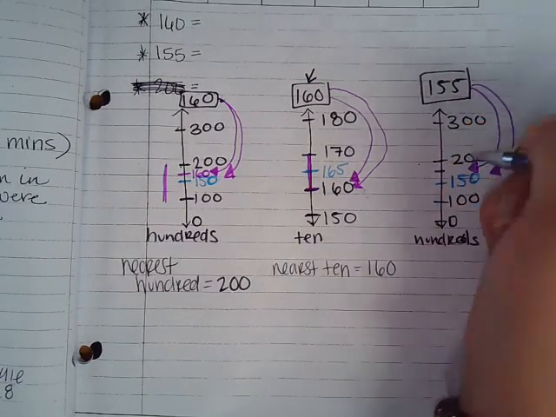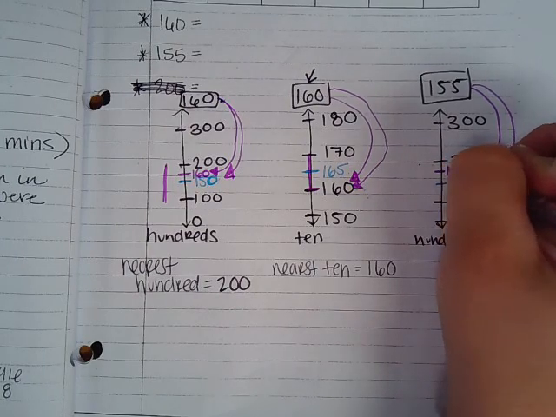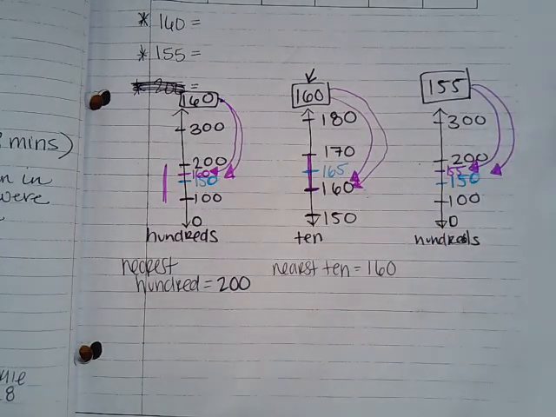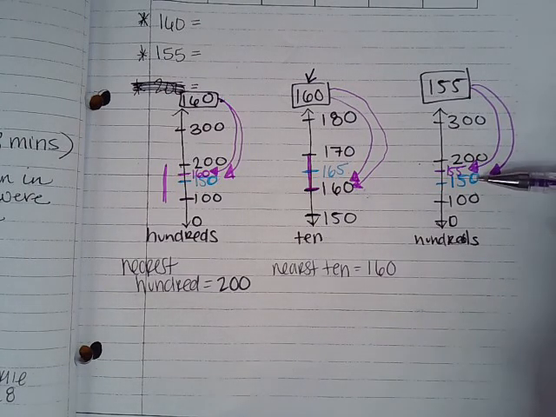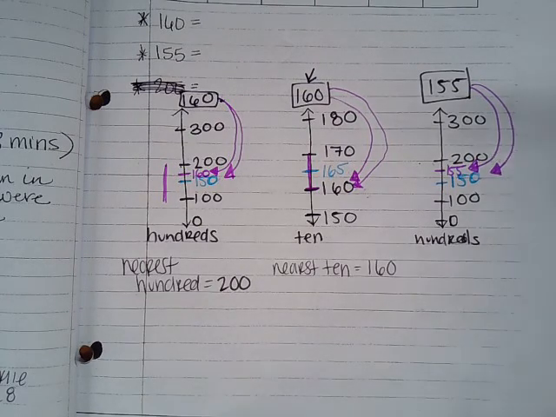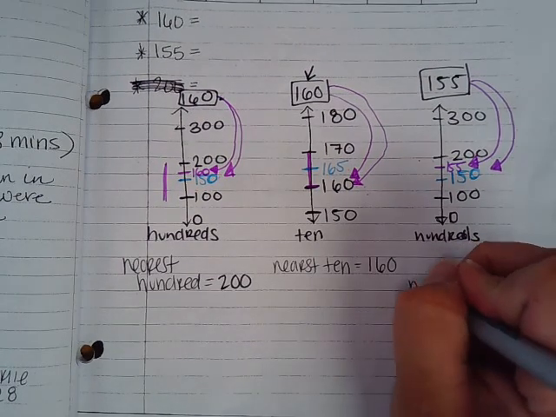So this is 155. We're just going to label it right in there. All right. So since 155 is greater than the midpoint, we round up. We round to the next nearest 100. What's the next nearest 100? It's 200, right?